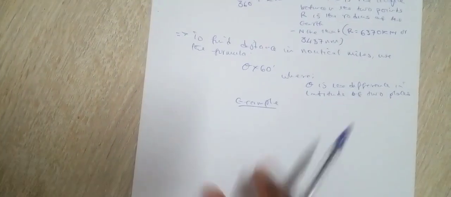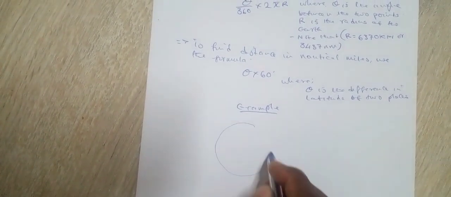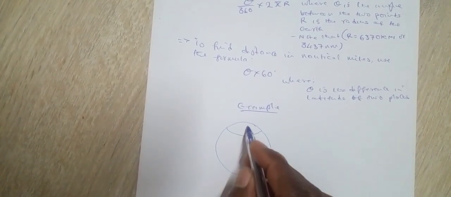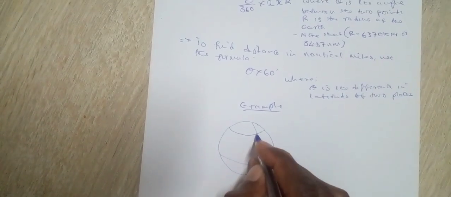So let's say, for example, you have the earth. Here's the earth surface, and you have been given a latitude, and you have longitude, and you have another latitude there. Then you have two places, okay?